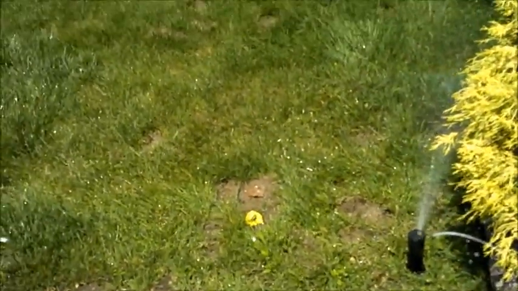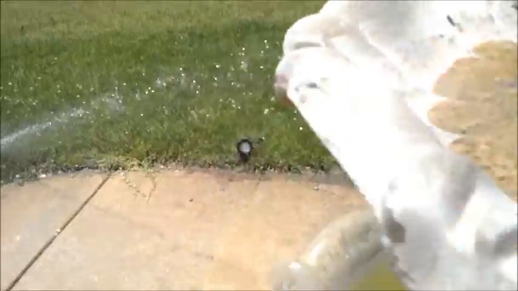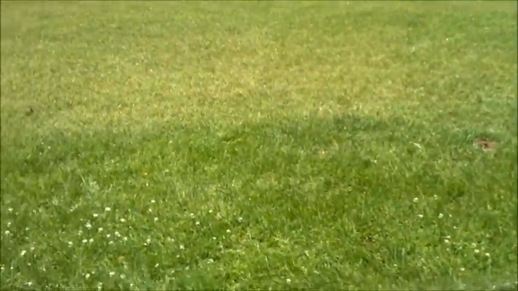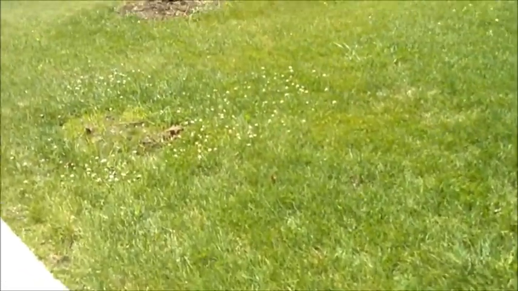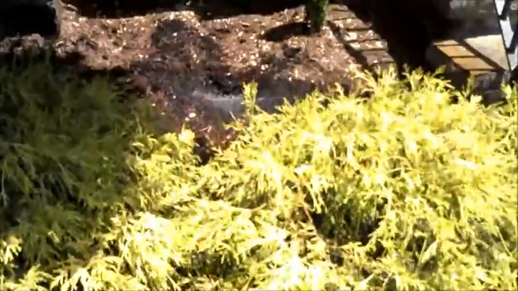This irrigation head is shooting right over these infested patches, being a major contributor. Same thing with the infestation here. Your head is projecting over all this area, and it's happening in almost all occurrences of infestation that I've seen yet.